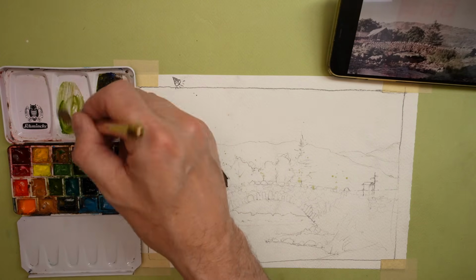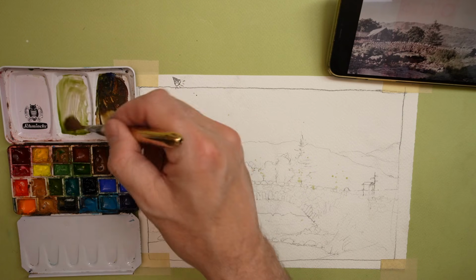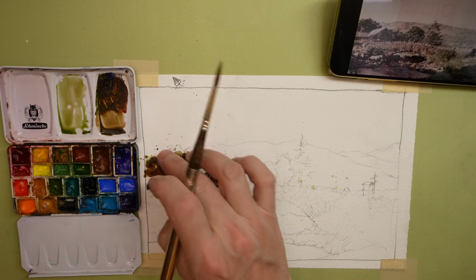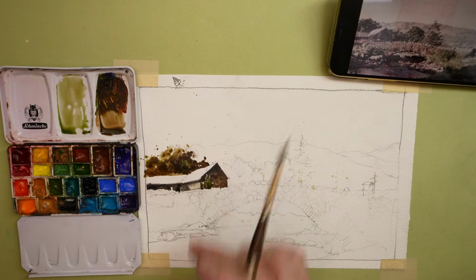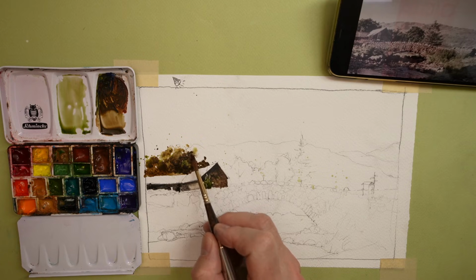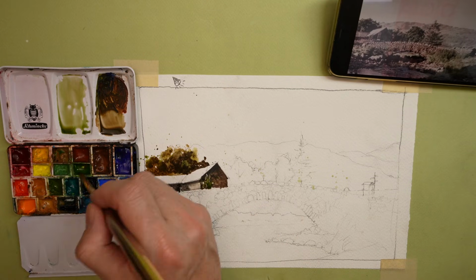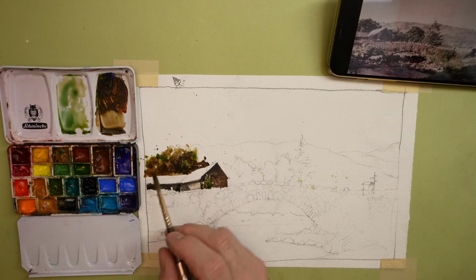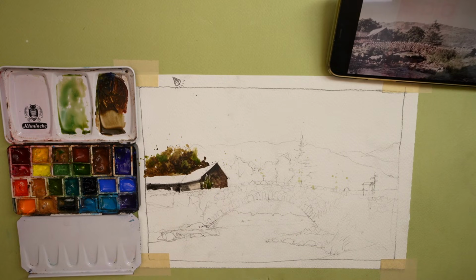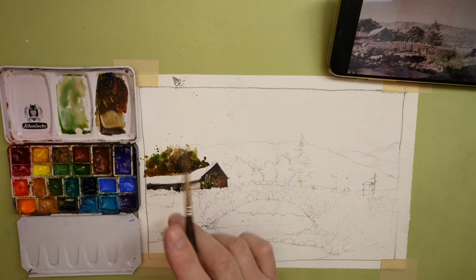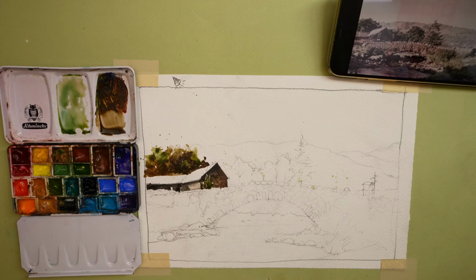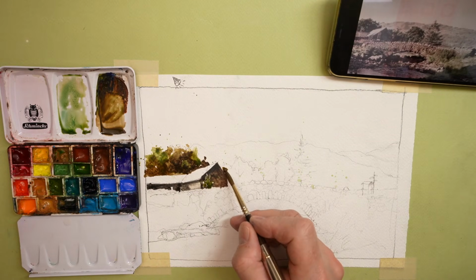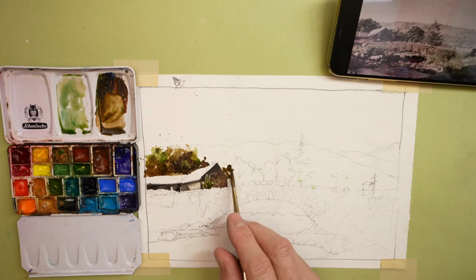Then a little bit of green like this. This is where I do add a little bit more water to get some more tree shapes above here. Like that. A little more green, maybe a little bit of viridian green. Like that. And that is fine. Then we work right over here. We have more darks over here, right next to the cabin on the right side over here.